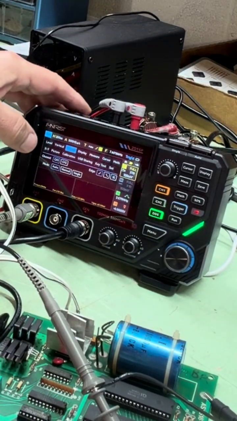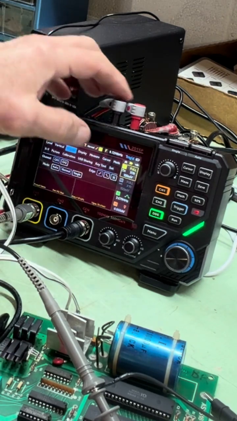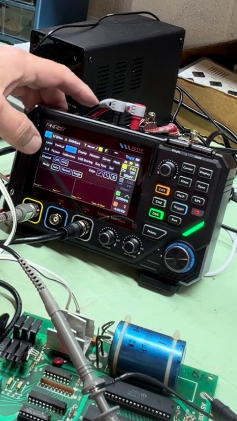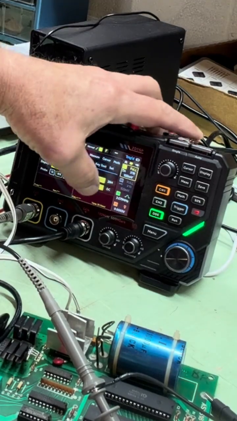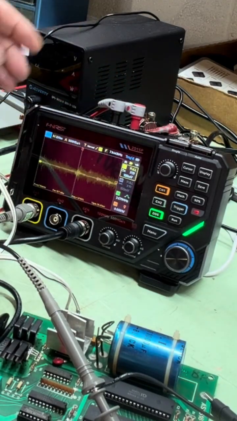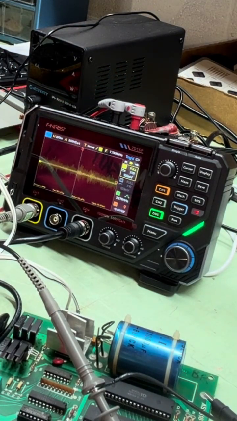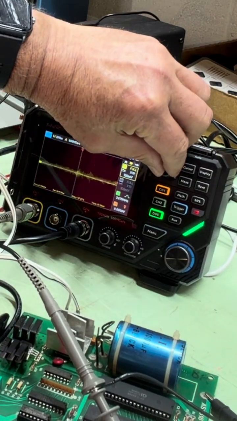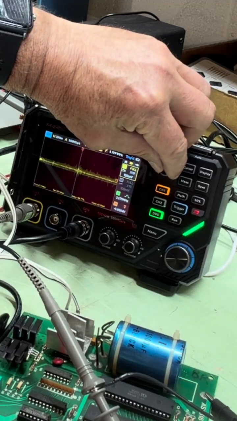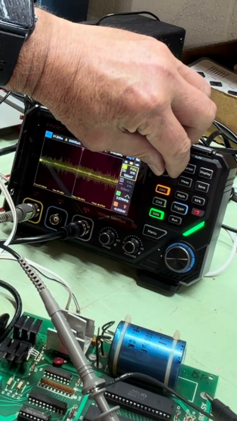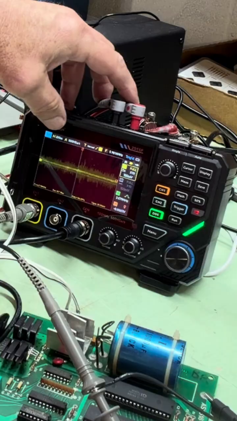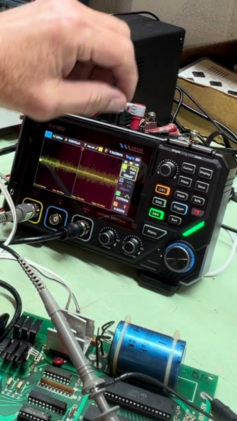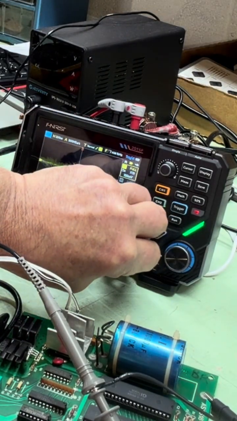The trigger set to auto. I've tried trigger at normal. And I just can't get anything that appears stable. And this is all at 200 nanoseconds and 100 millivolts, which is the lowest I can go at a 10x setting.